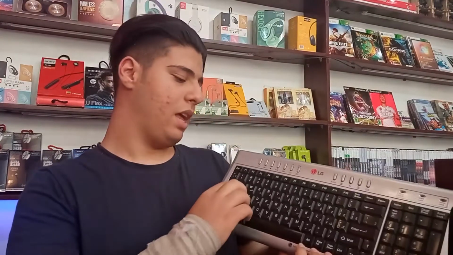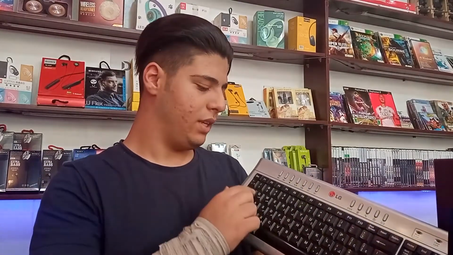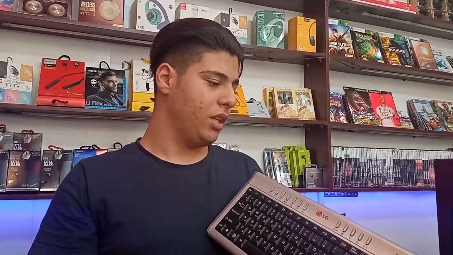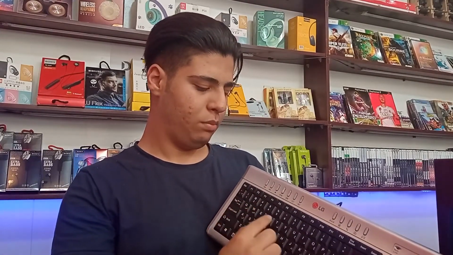Let's jump to the alphabet arrangement. Right now we are going to talk about the arrangement of the keyboard buttons. For example, again, look at this LG keyboard. The arrangement of this keyboard is QWERTY. If you want to know your keyboard arrangement, see this part. This is QWERTY.